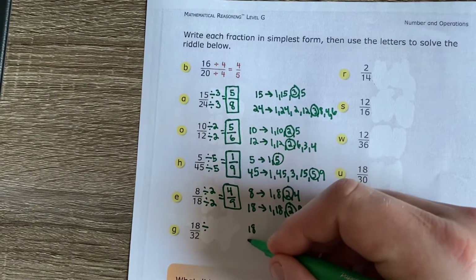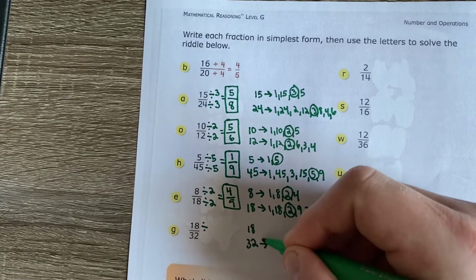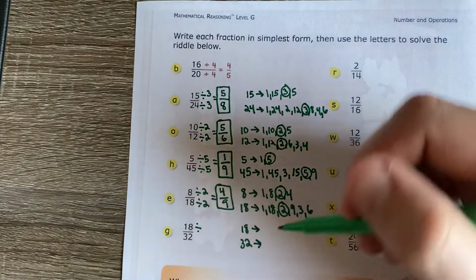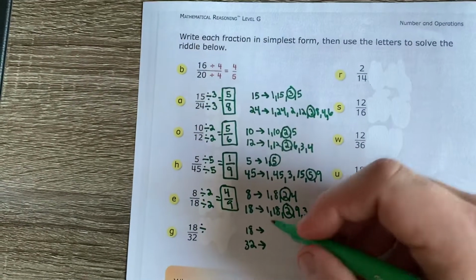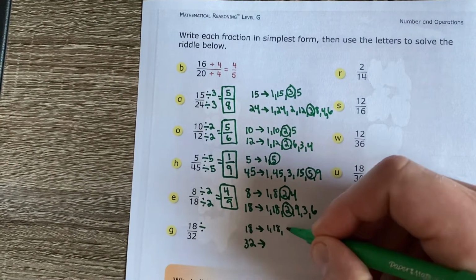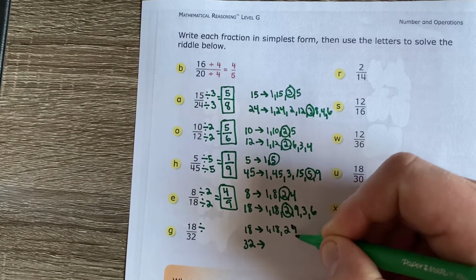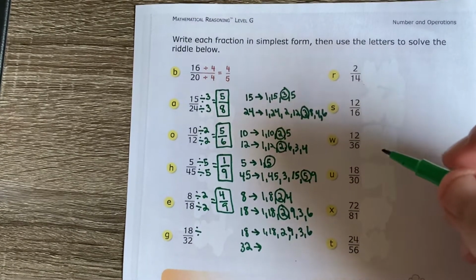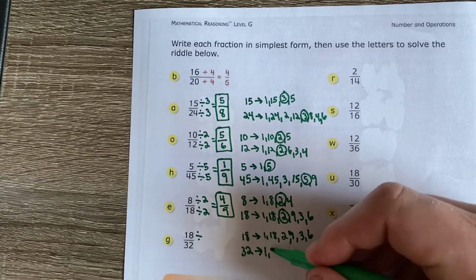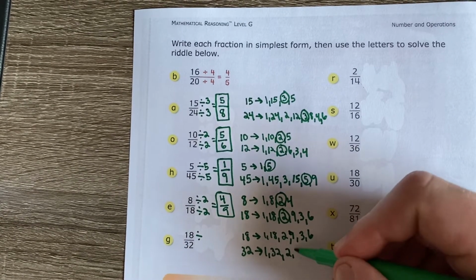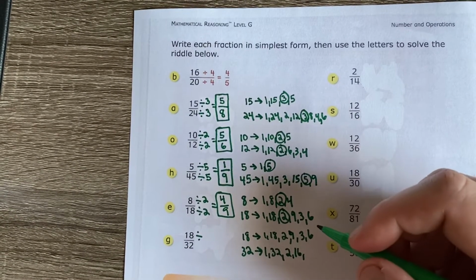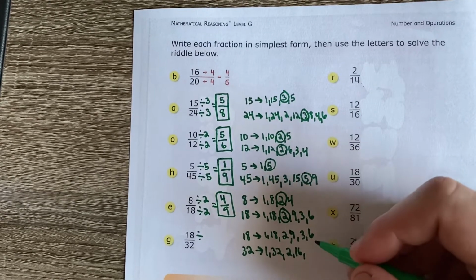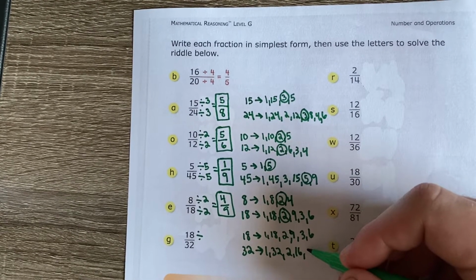Next one, we got 18 and 32. On the previous problem, I already did the factors for 18. It was 1 and 18, 2 and 9, and 3 and 6. Factors for 32 are 1 and 32, 2 and 16, and 4 and 8.